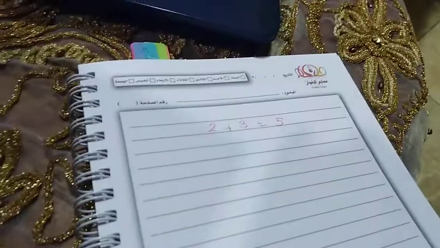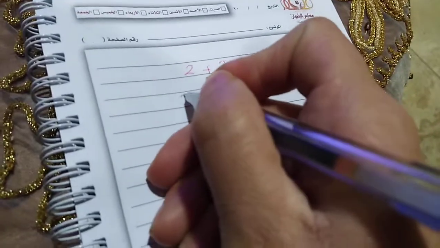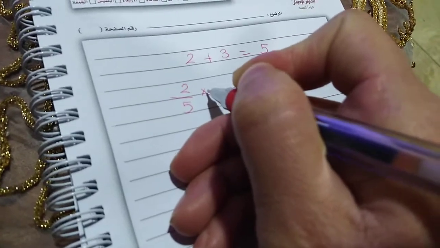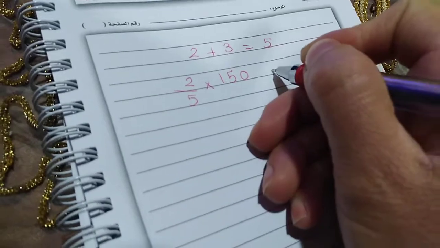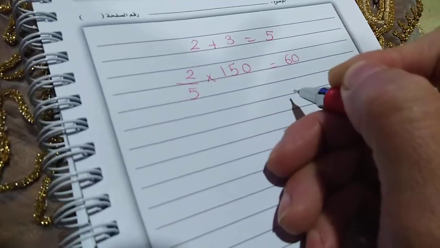Now to calculate the first part of the ratio, 2 out of 5 is to be multiplied by the total number I began with, which is 150. Now this will give us actually 60.